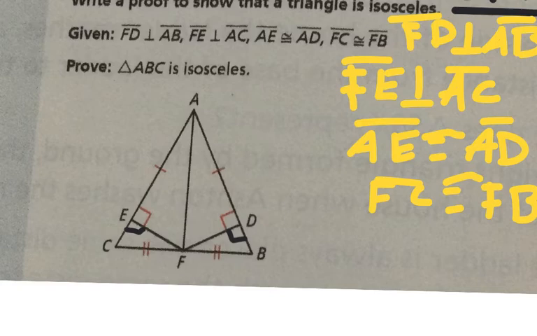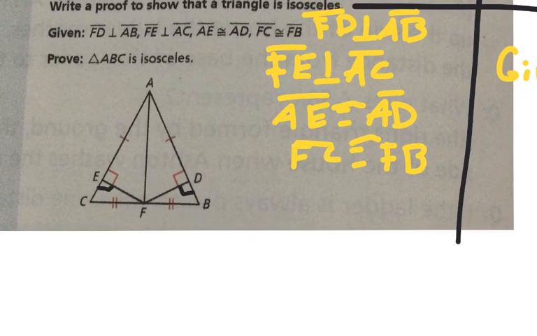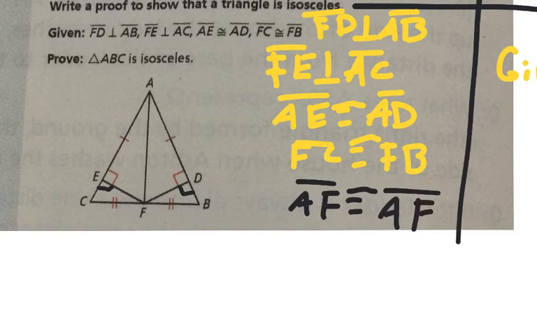Well, I have this. This is a leg. And A and F share the same lines, so that automatically means A and F are shared, and they are what kind of line are A and F? What side of a right triangle are they? Hypotenuse. They are the hypotenuse. They are opposite the right angles. So the first thing we want to say is that AF is congruent to segment AF. And the reason is because they're the same line. So that's the reflexive property.